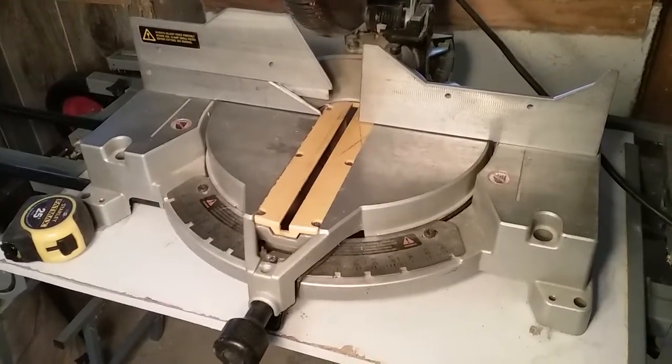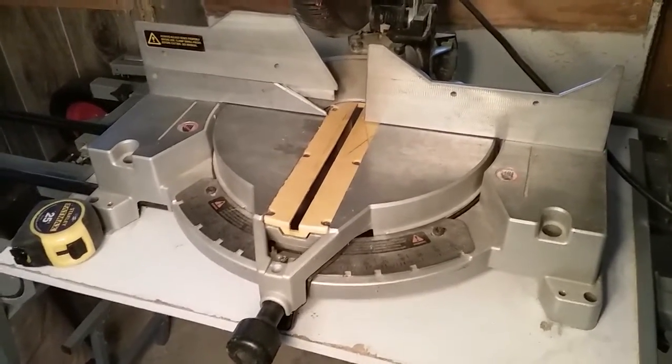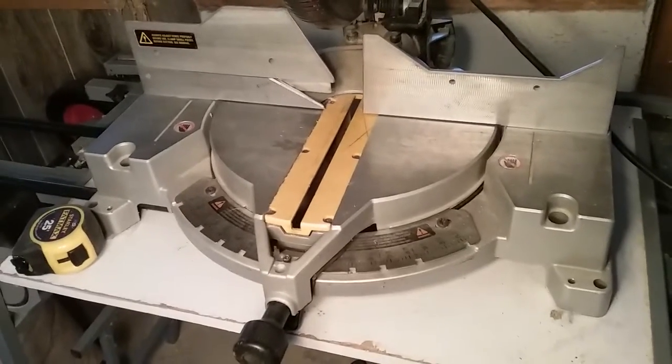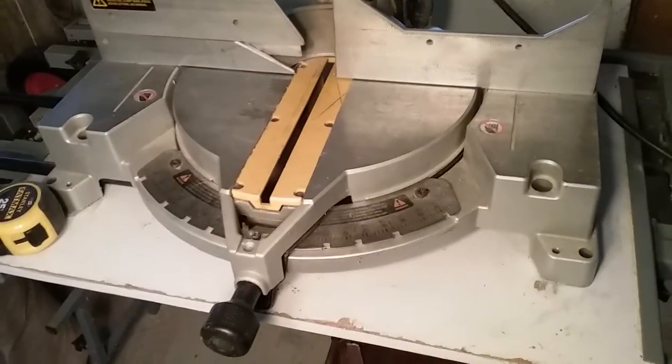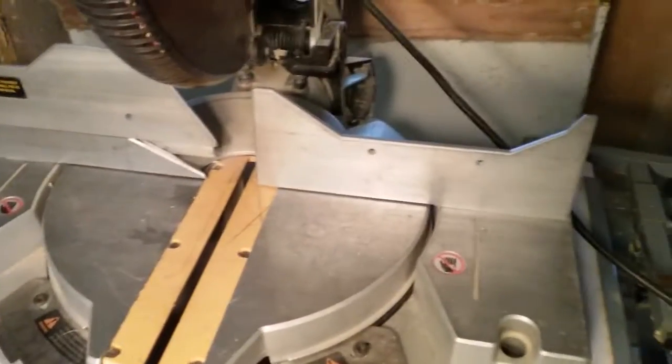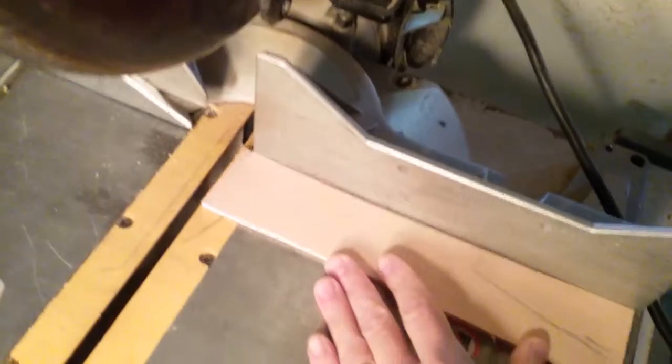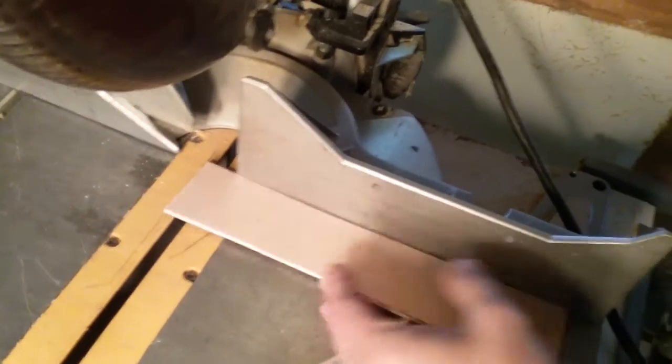And then the last piece of information I thought I would give you to figure out this angle is how a miter saw works, because it might not be exactly what you think. Right now this miter saw is set up so that if you put a piece of wood in here and cut it, it would cut it at a 90-degree angle.